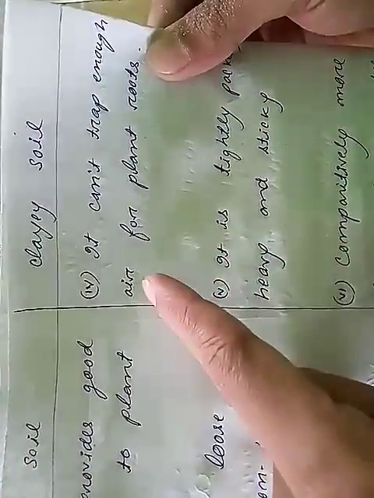Number four, it provides good aeration to plant roots. In sandy soil there are large spaces, so sandy soil can trap more air. But in case of clay soil, it cannot trap enough air for the plant roots, because the particles are very small, so the spaces between the particles are also very small.